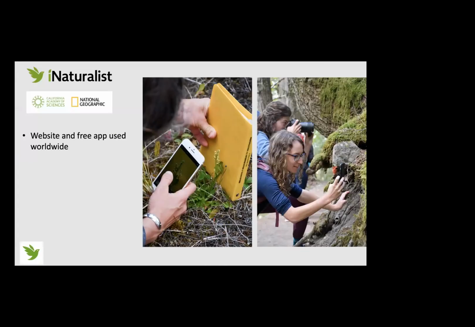So I'm going to begin with a fairly lengthy introduction to iNaturalist, because what I'm going to be talking about goes way beyond what we're doing in BC Parks. And then I'll talk about the BC Parks program specifically. So iNaturalist is a collaboration between the California Academy of Sciences and National Geographic. It's been around for a dozen years or so or less. And it's a website and a free app that you can download onto your phone as well, which is used worldwide. And it's a way of sharing photos of wild plants, animals, and fungi.